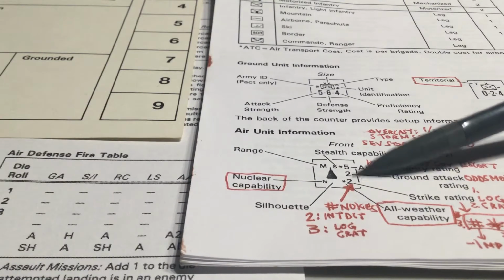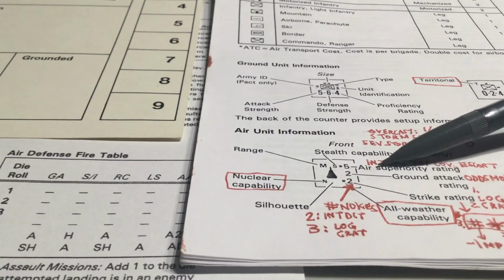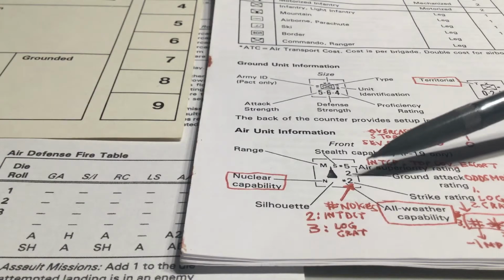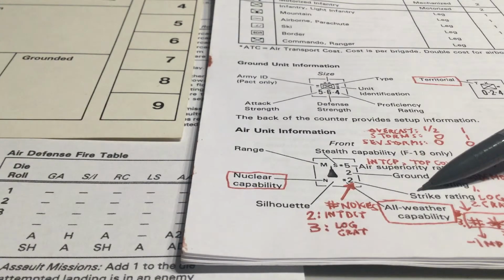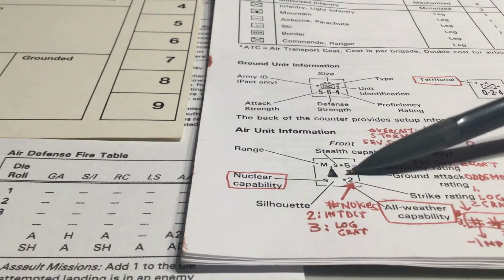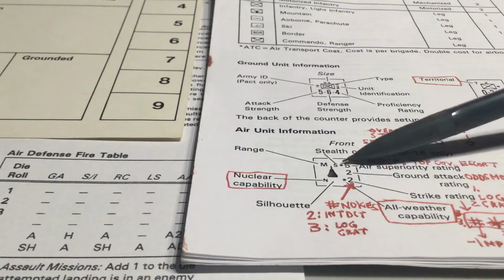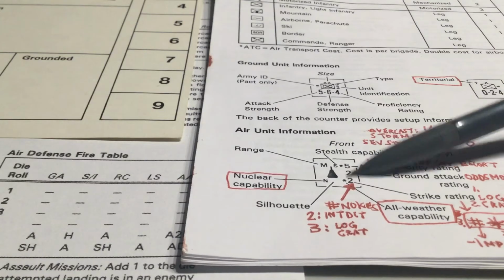These are the three important combat ratings. You've got an air superiority rating, a ground attack rating, and a strike rating. And these are each associated with asterisks. If there's an asterisk, then this aircraft has all-weather performance.